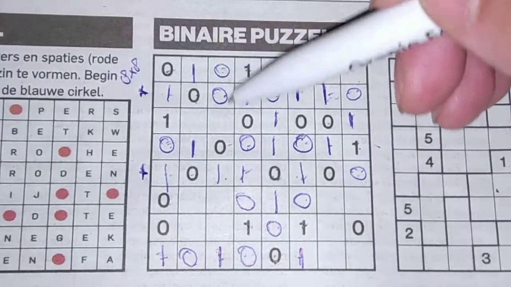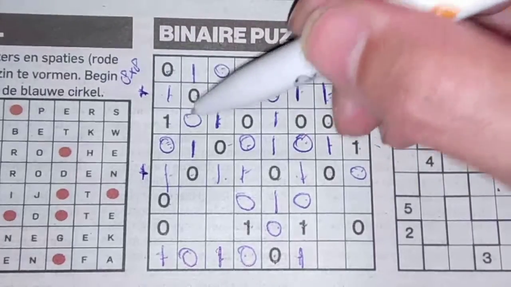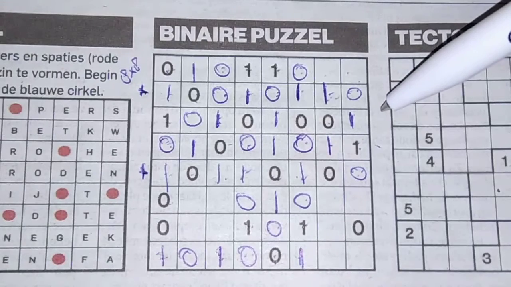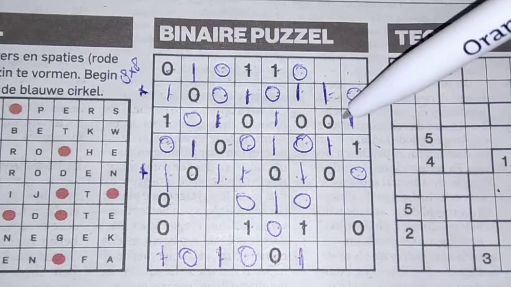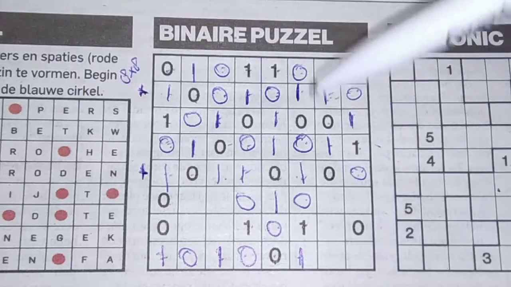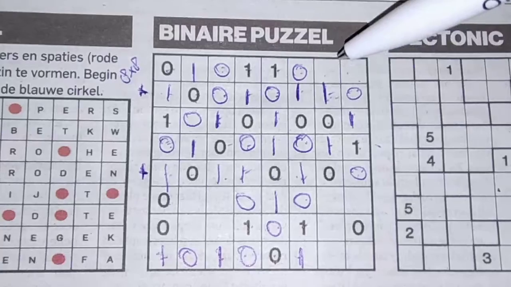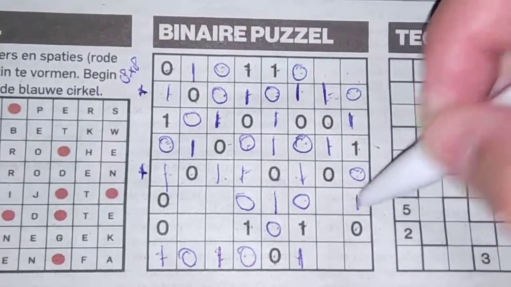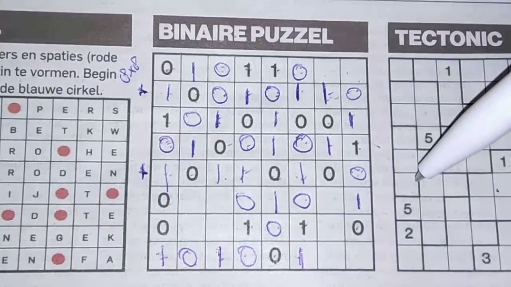Double O, here 1, there 1. Between 2 ones comes an O. Then can I compare? Oh, here between 2 O's comes a 1. Can I continue?